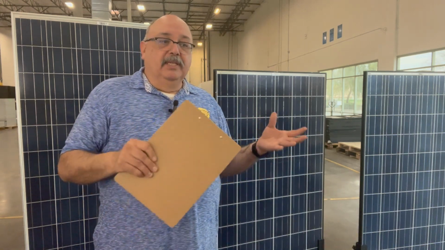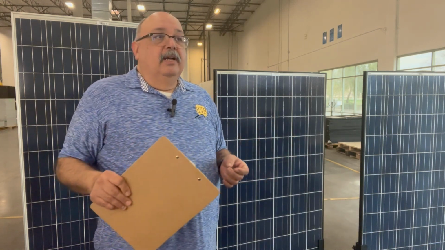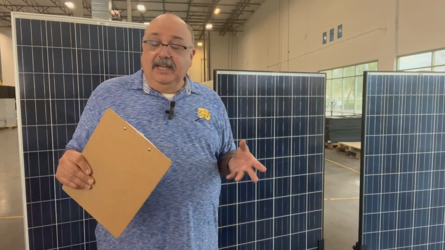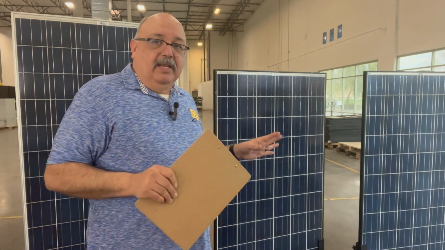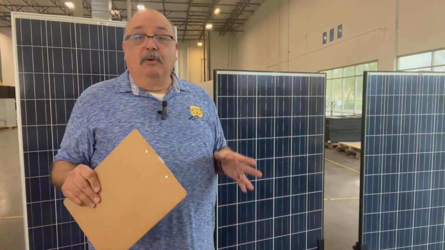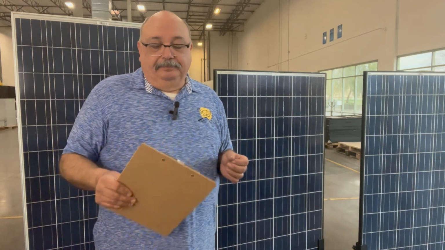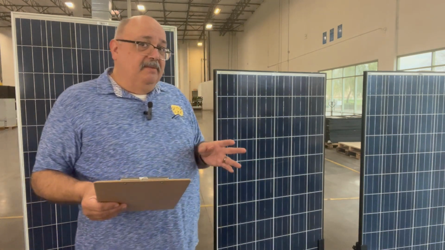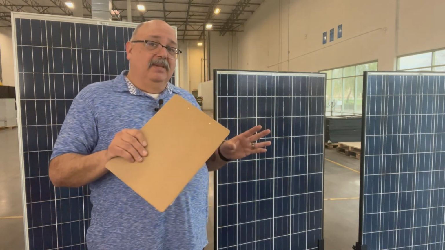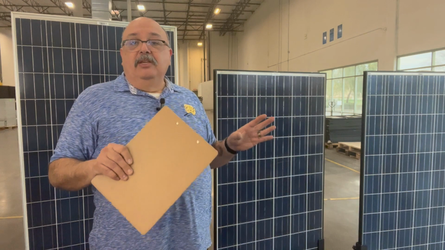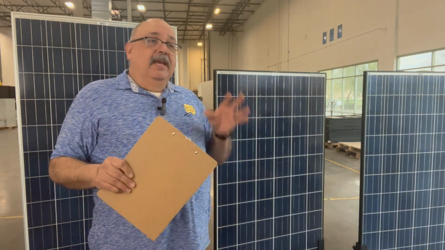In the Southwest or in the South, where it's a lot hotter, high temperatures have a tendency to make panels produce less. However, there are more days of sunshine to help balance that out. So just keep that in mind. The further away from the equator you are, if you're traveling in an RV, the fewer days of sunshine you're going to get, and that's just typical geography.